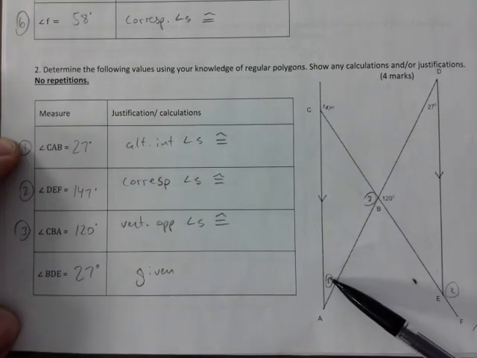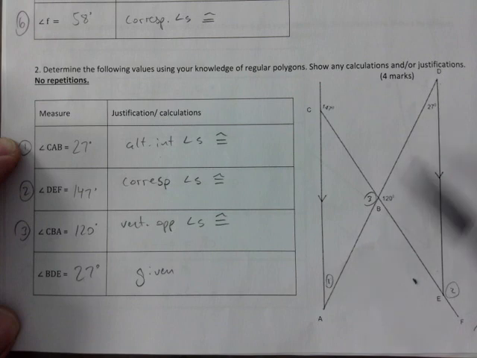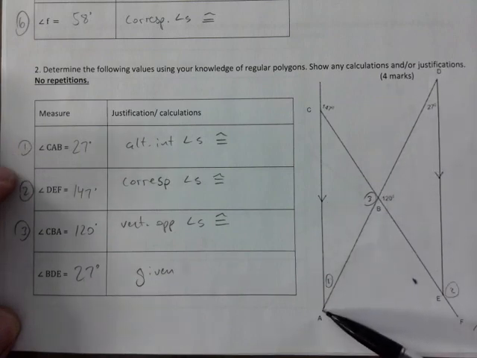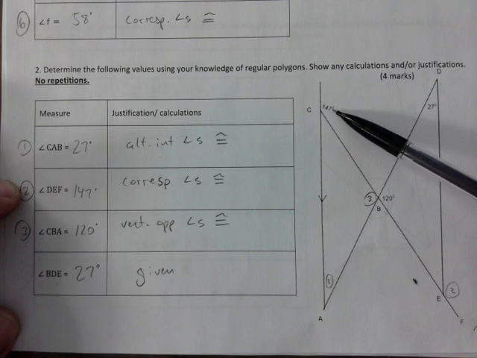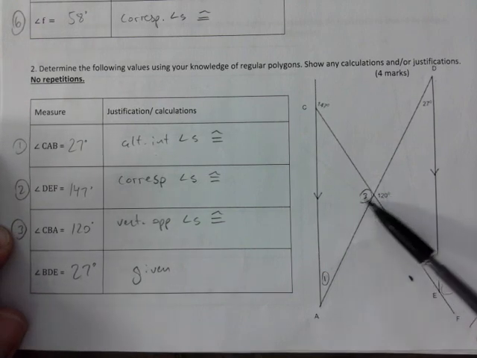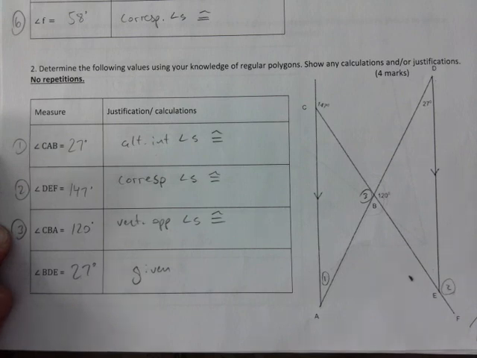CAB is right here, number 1. So this is 27, alternate interior. Don't worry about the crossing in between. Just go from one parallel line to the other using one transversal. And then corresponding, 147 corresponds to this one here, right? They're corresponding. And then 3, vertically opposite. I wanted to do a sum of triangle there, but it didn't work out. Next time.